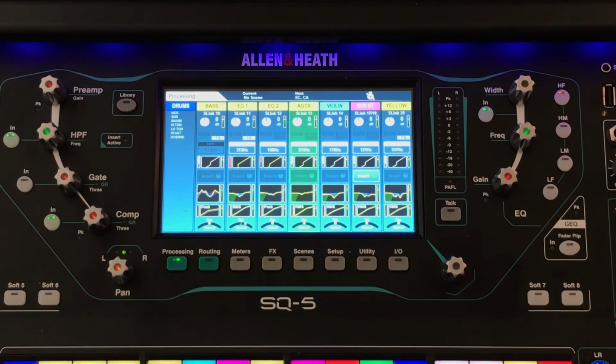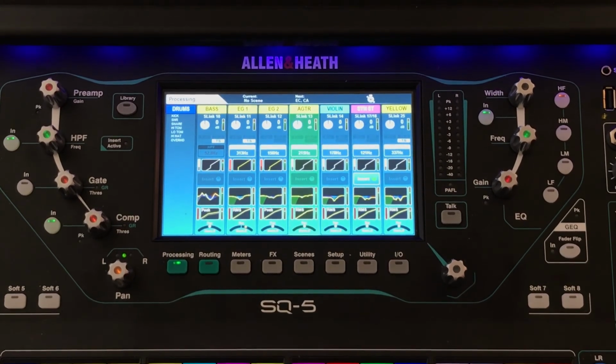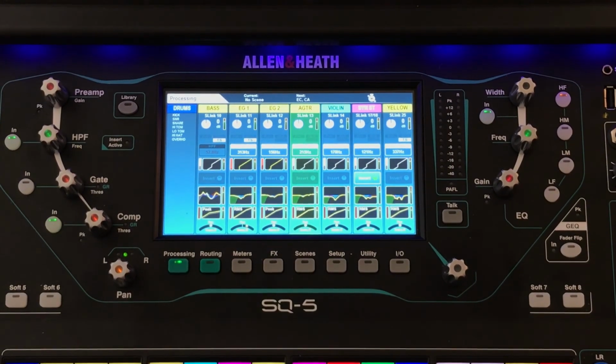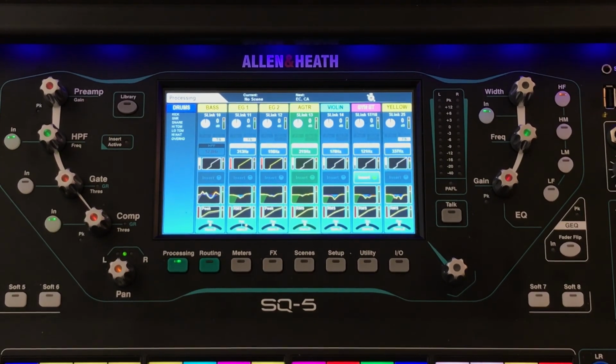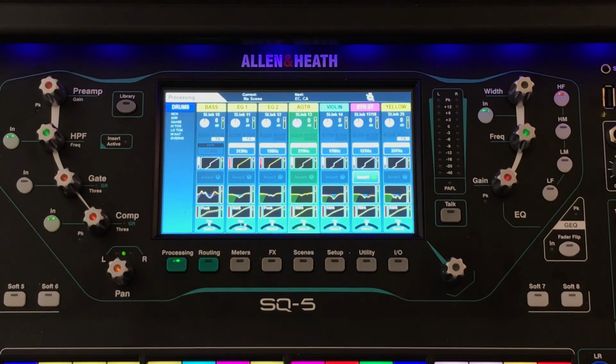You'll probably need to make individual changes per set because everybody's vocal is different, and instrument sounds different with the weather and whatnot. A lot of variables, but this will give you a good place to start.